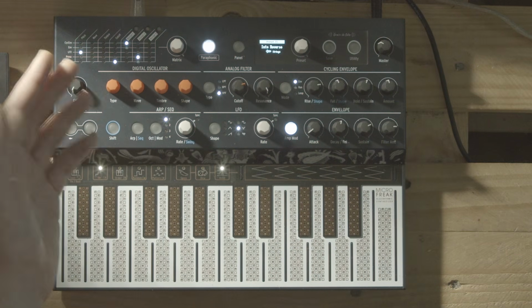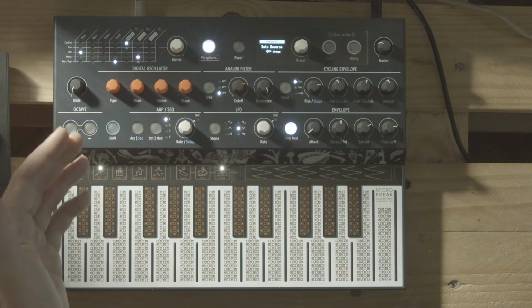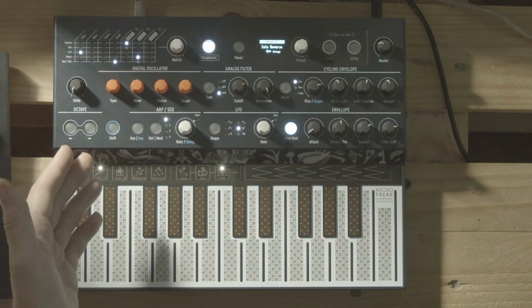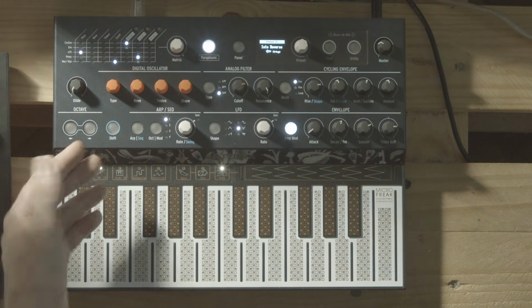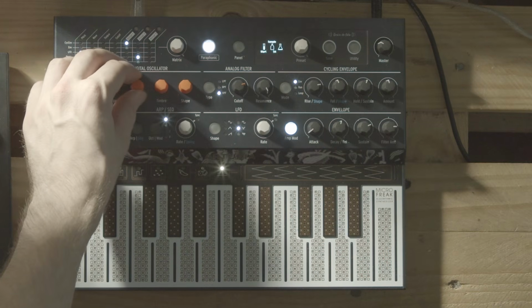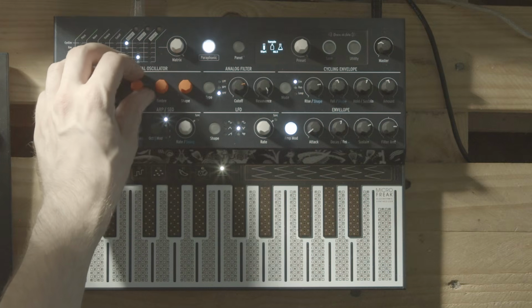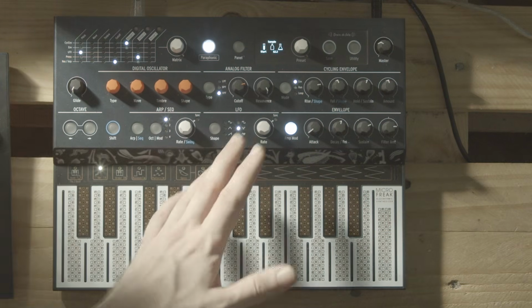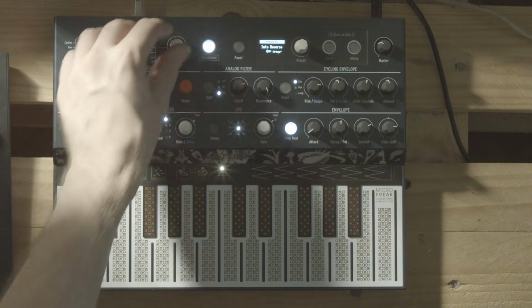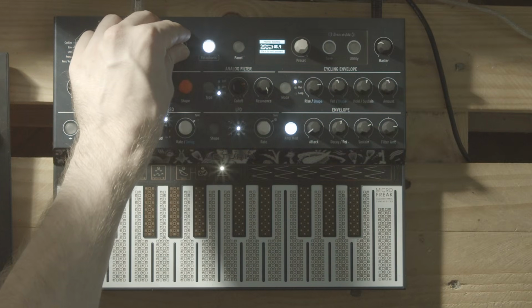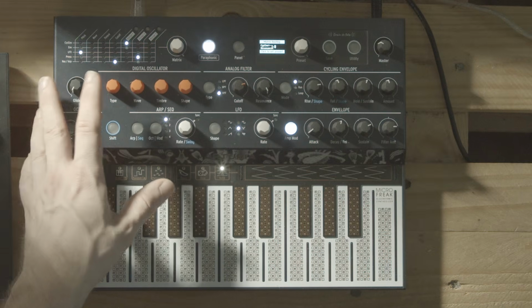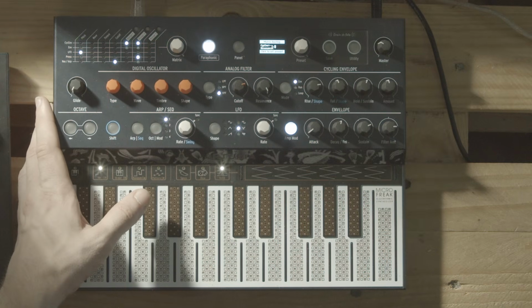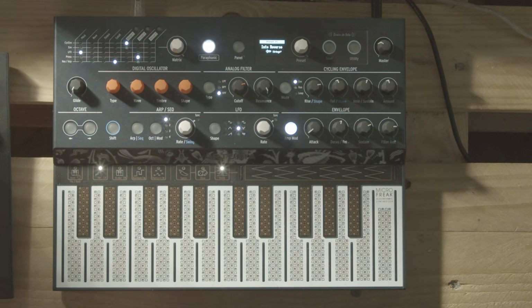Also, it has, I think, 20 different ways of synthesis. I don't know if it is wave. No, it's not wave. But you have so many different ways of changing the synthesis. I have yet to try that out actually.